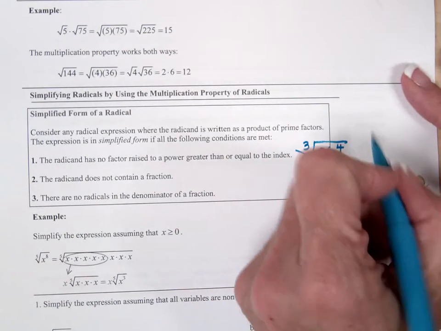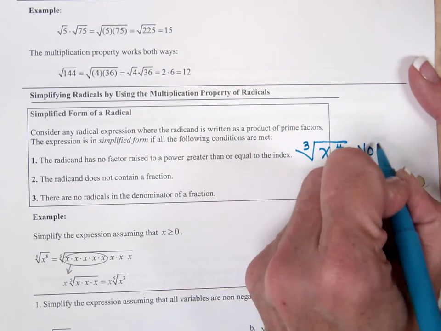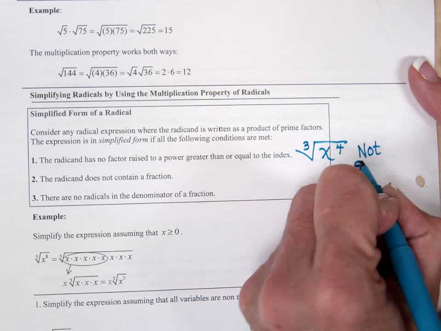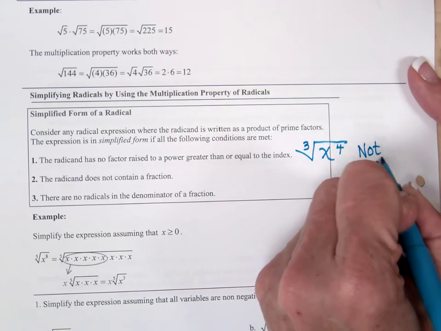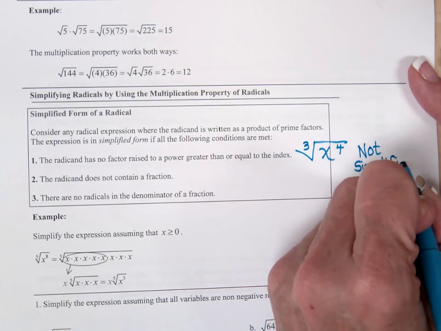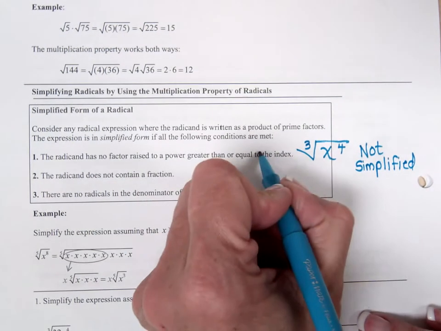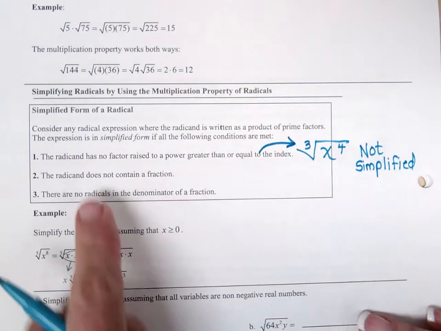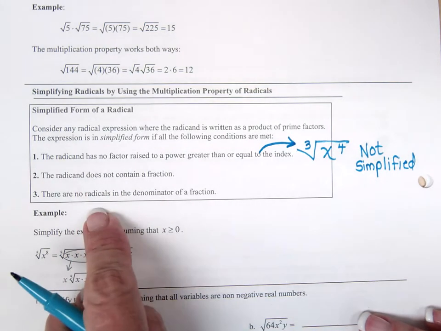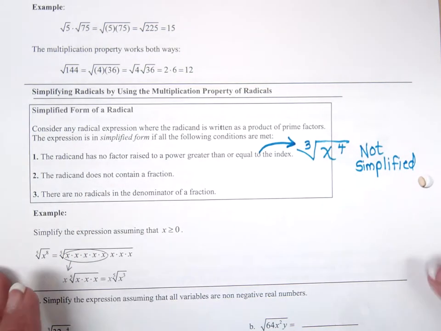So let's write not simplified. That's what that first rule is saying. And this is what we're going to learn how to do in this section, how to simplify ones like this. In a couple sections we're going to learn how to deal with these two, but not in this one.